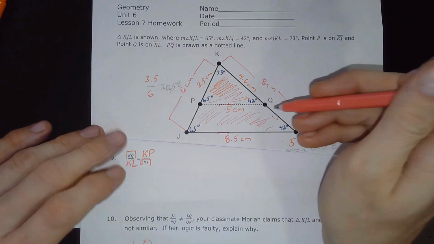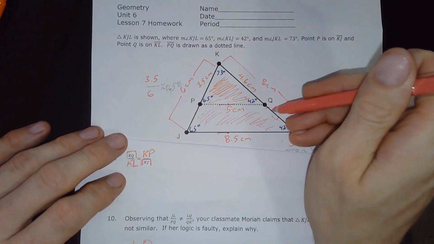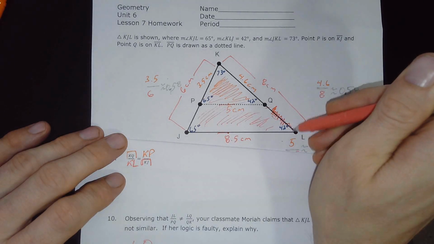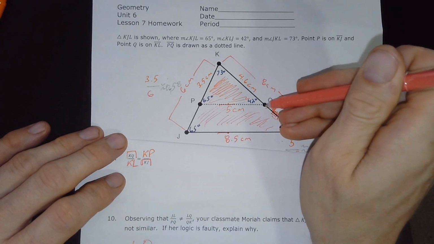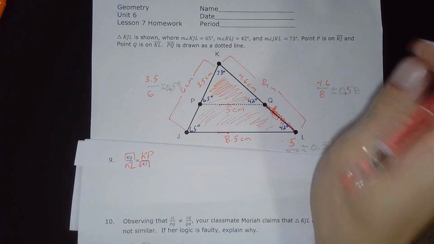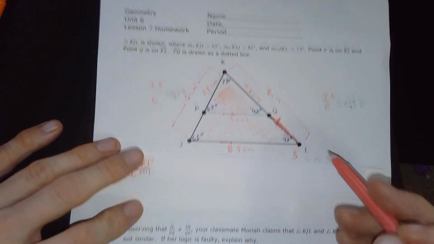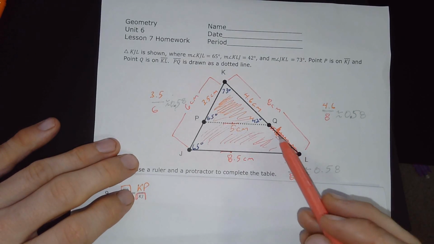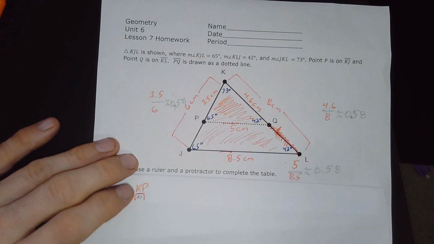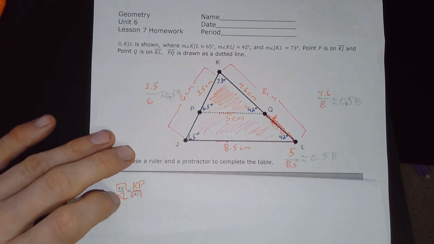In the long run, this line segment doesn't mean anything in any of the calculations. It shouldn't be used in any calculations.